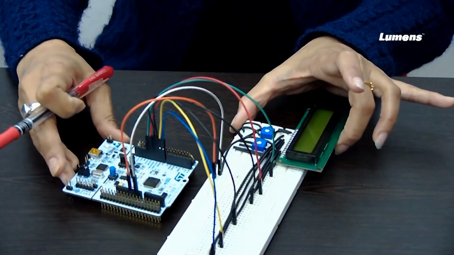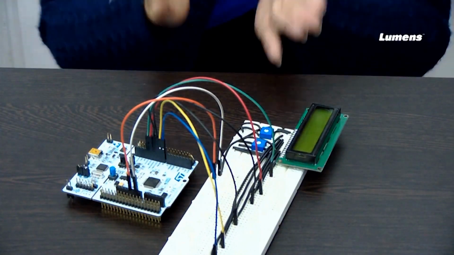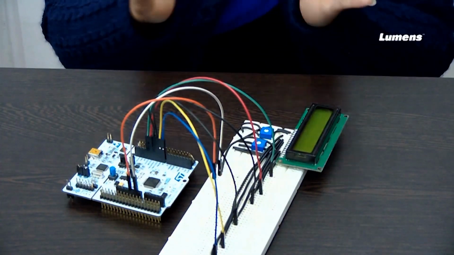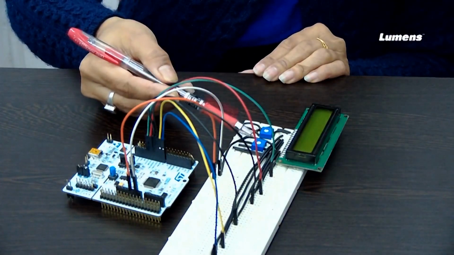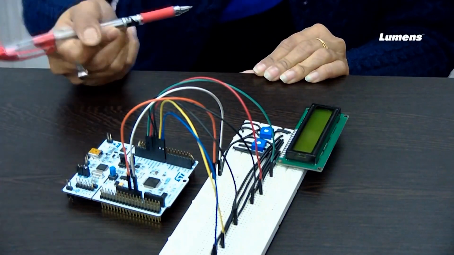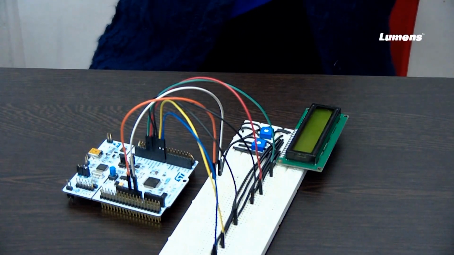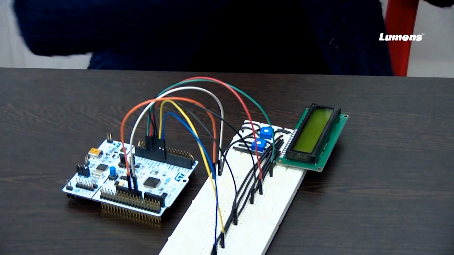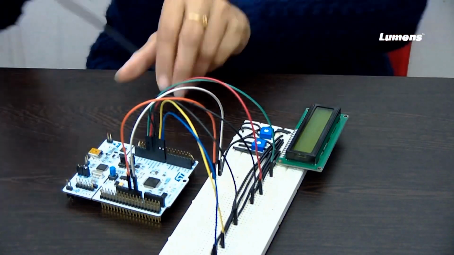This is all about the connection. Okay. This is how, if you want to make this at your end, you require the following things. You require the following jumper wires, you require a potentiometer, you require the LCD, and of course this board. Now what I will do is, the code that I have already written, I will be dumping it into this board. Let's see.